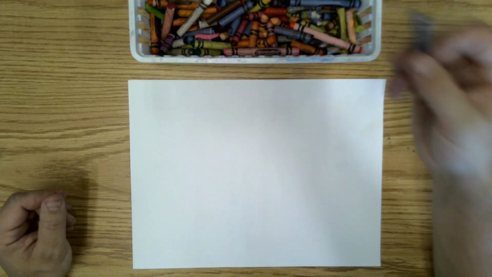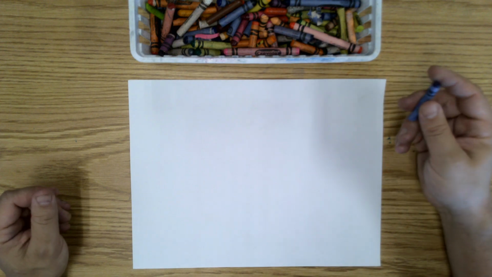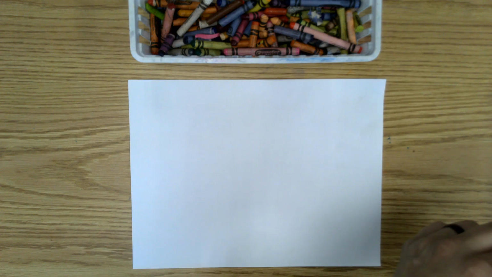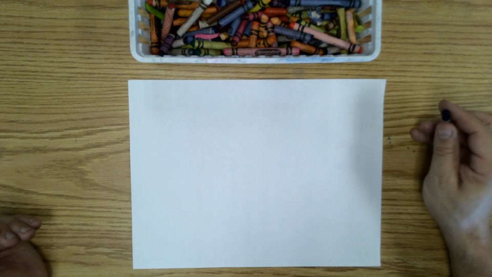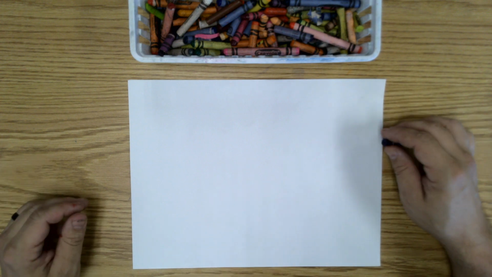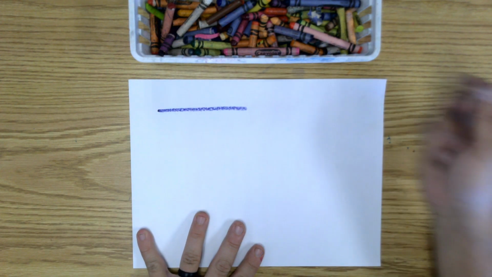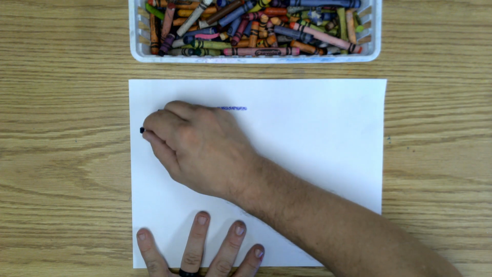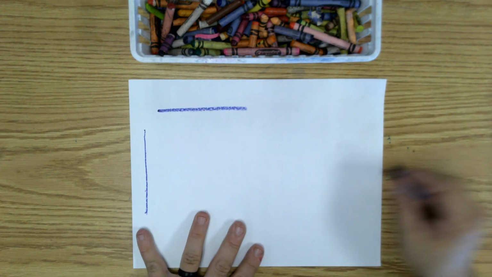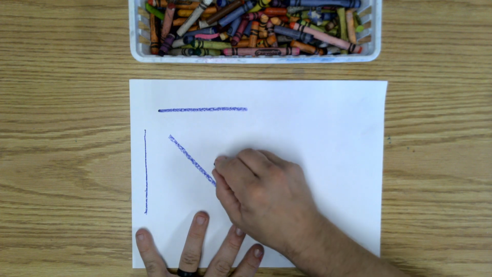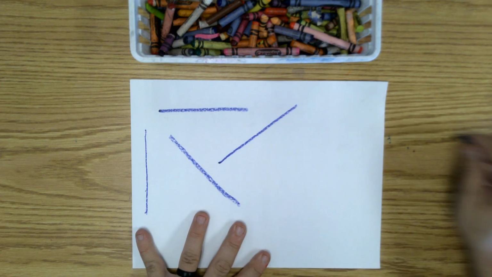Before we talk about shapes, let's talk about lines. First of all, a line is just a one-dimensional pathway, a point from A to B. And there's a couple of lines that we utilize in art. We utilize a horizontal line. We can use vertical lines. We can use diagonal lines.